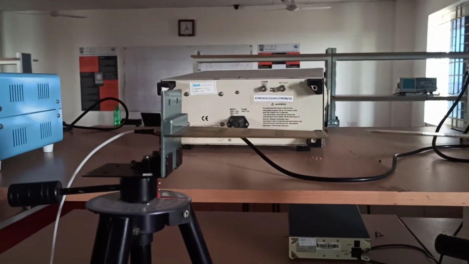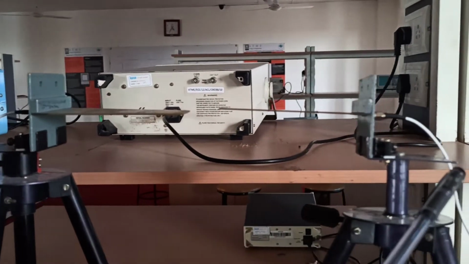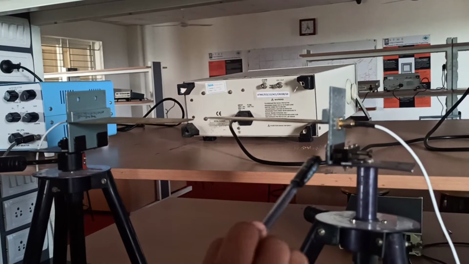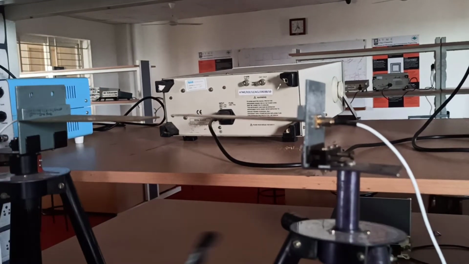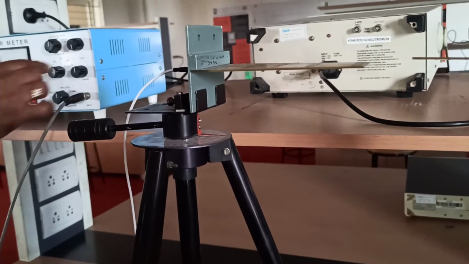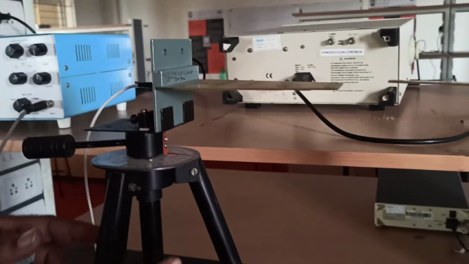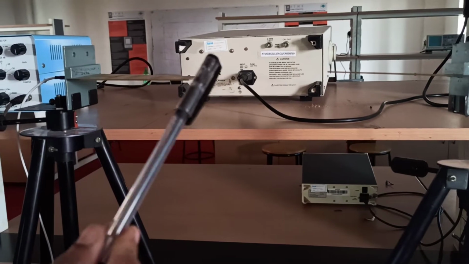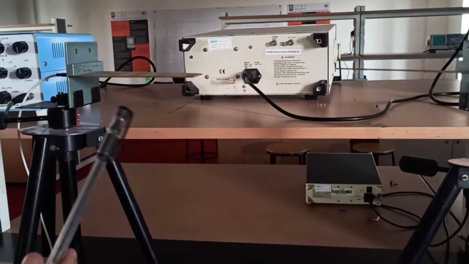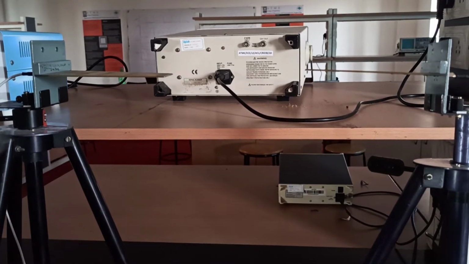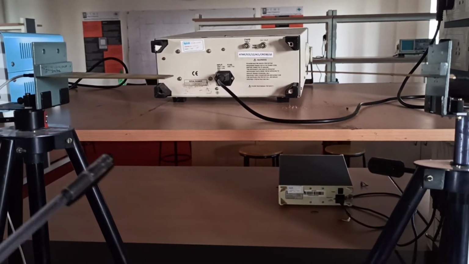So this is the transmitter antenna. This has to be a fixed one, and we have to keep this point at 0 degree. Now we have to move this receiver to the far field, keeping this transmitter constant. It is better to take the measurement once it has been moved farther, around 60 meters or 30 meters, whatever.